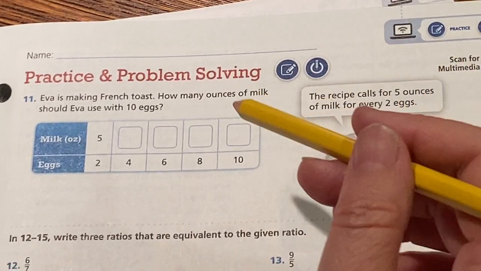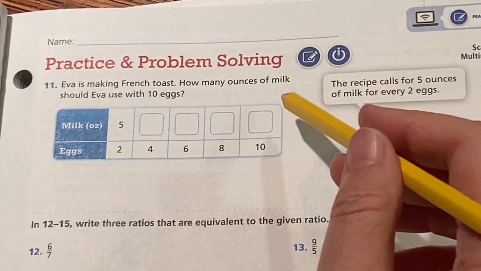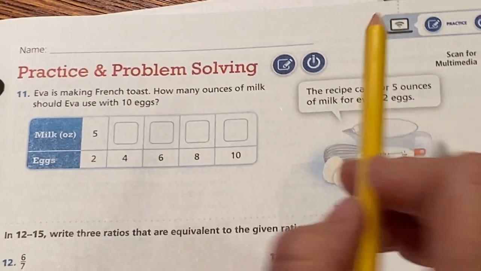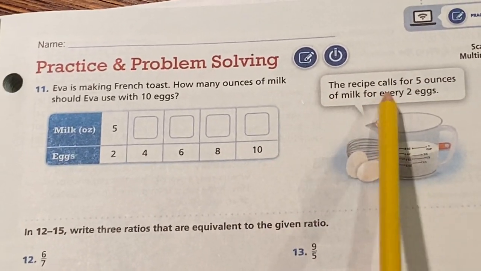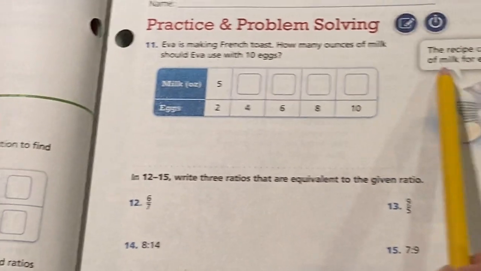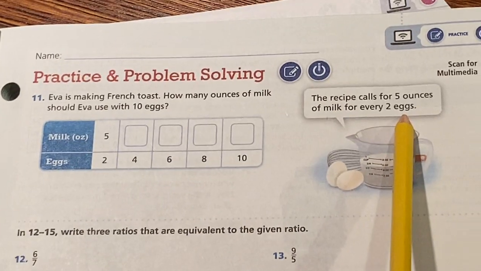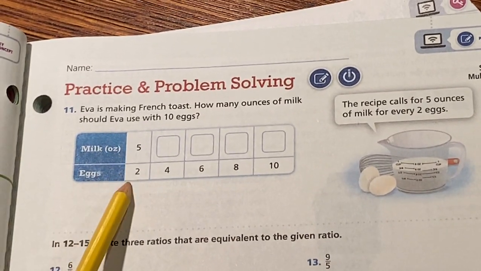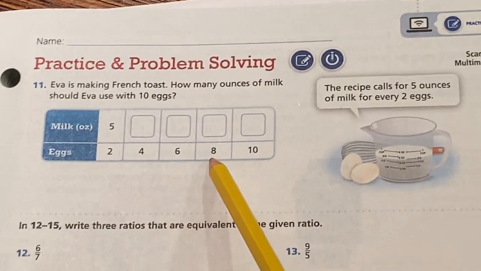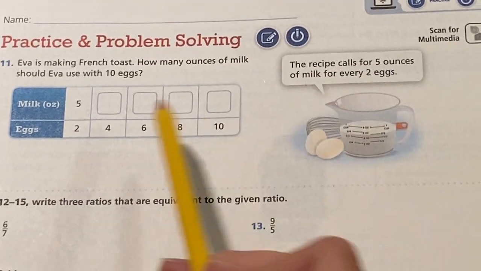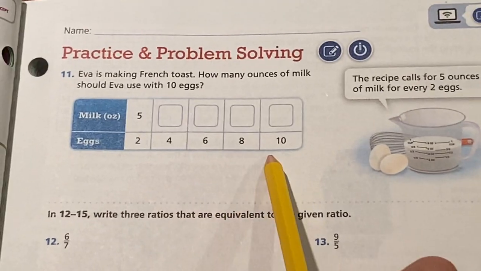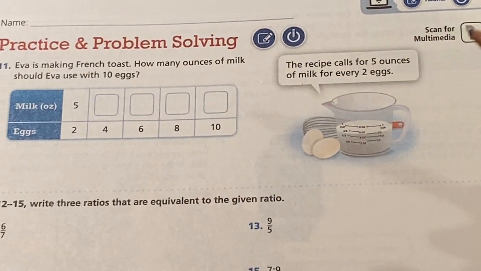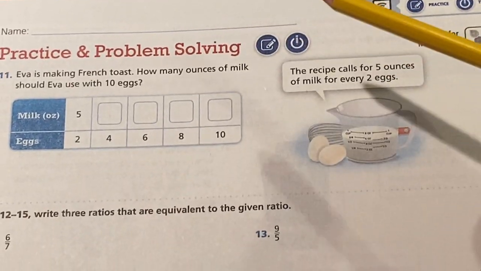All right, so she's making French toast. How many ounces of milk should Eva use with 10 eggs? Well, let's look here. The recipe calls for 5 ounces of milk for every 2 eggs. So they've started the table there, milk and eggs, 5 to 2, and then they've filled in the part of the ratio that corresponds with the eggs. So then your job is to complete the table for milk. So I want you to do that on your own.